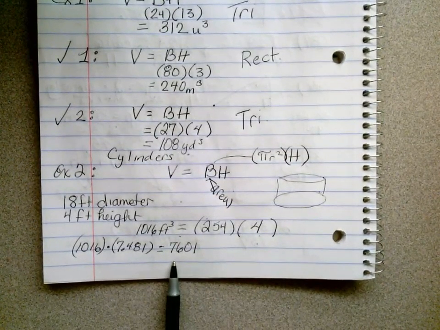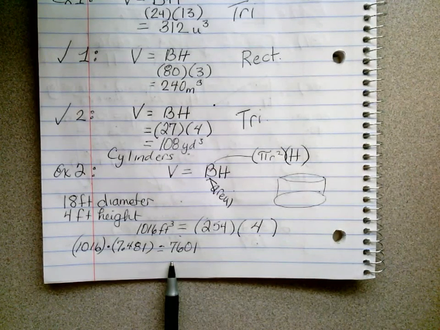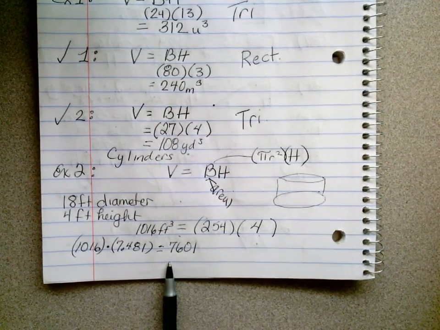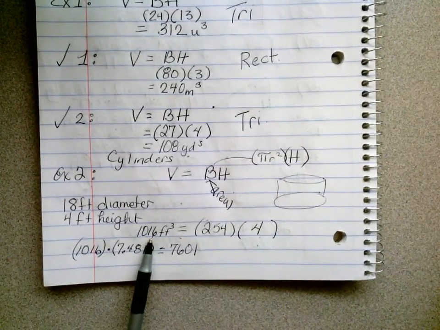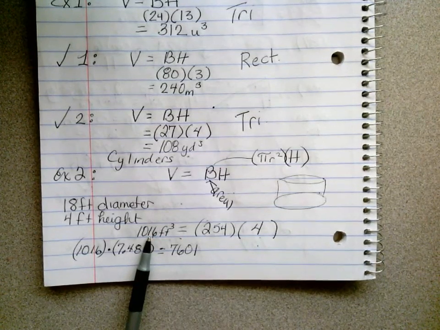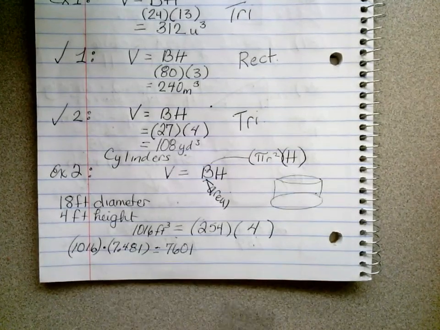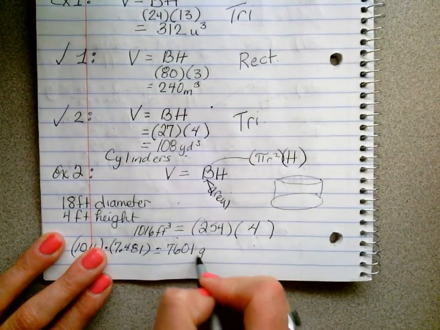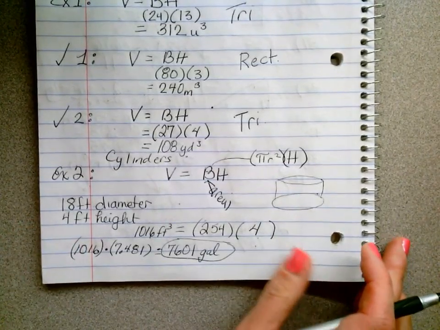Okay? What they did, if you look at their thing, they did 324 times pi times 7.481. We already did 324 times pi right here. We saved ourselves that extra step. We simply solved it. We didn't leave pi as a symbol. We solved it. So approximately 7601 on the gallons. They've got 7615.